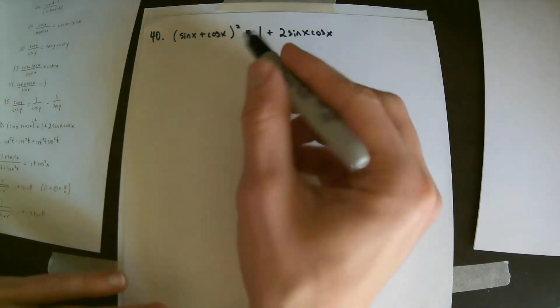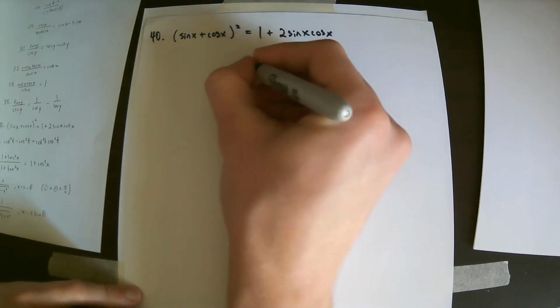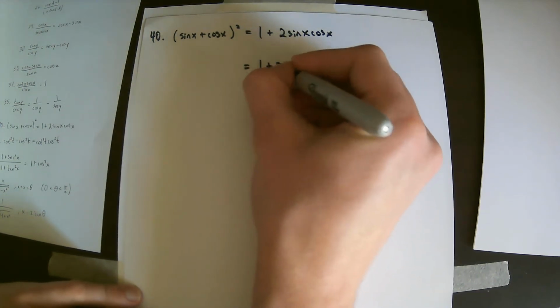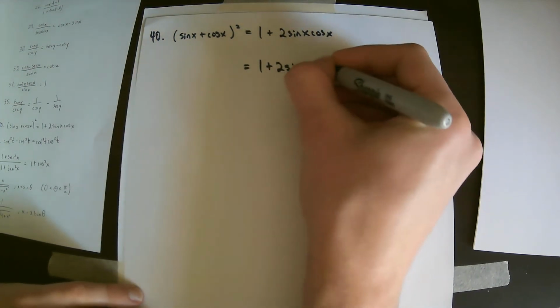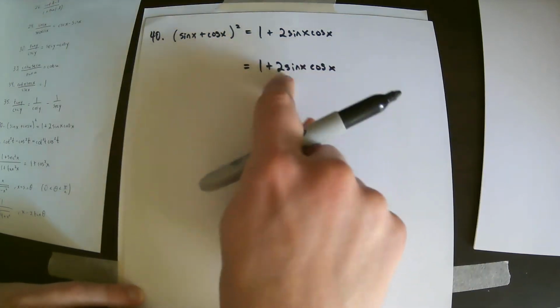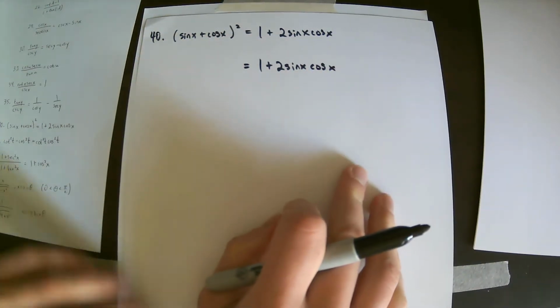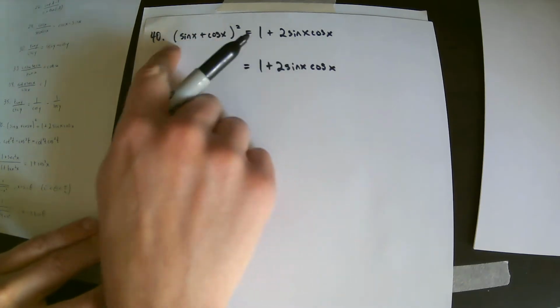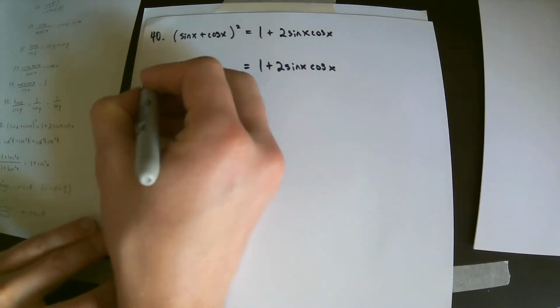Not much we can do with this right-hand side, really, because we don't have any identities right now about a product of these two things. We will later, but right now we don't. So how would I multiply this out? What am I going to get?